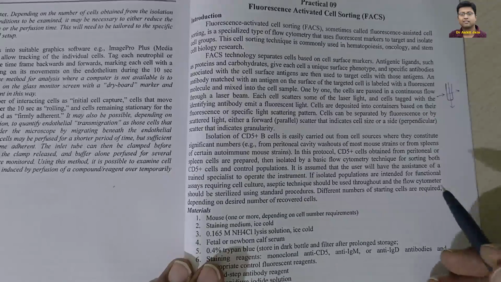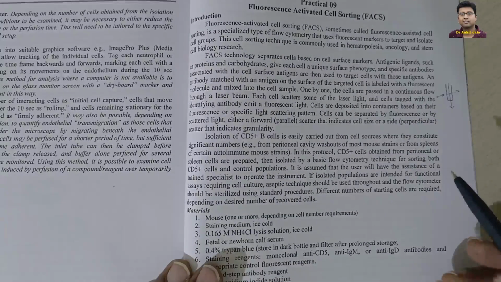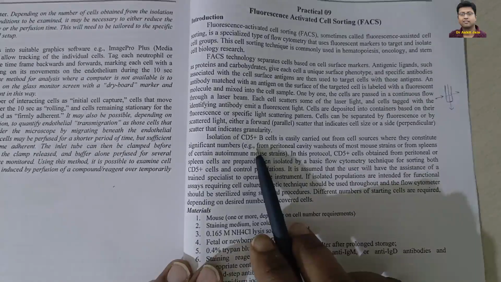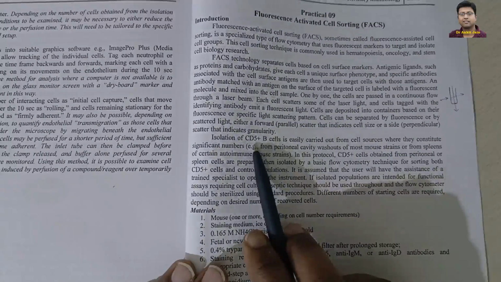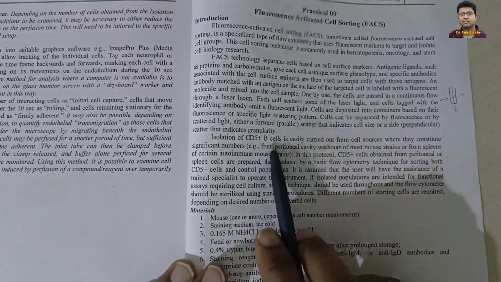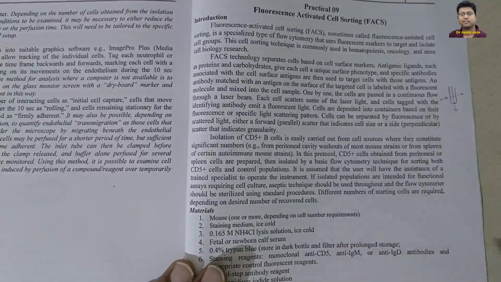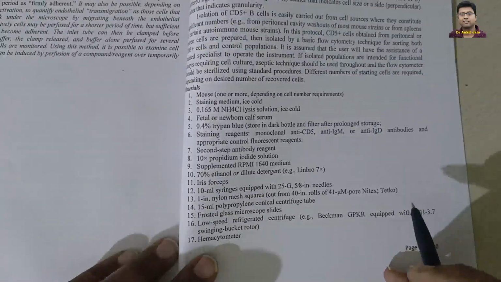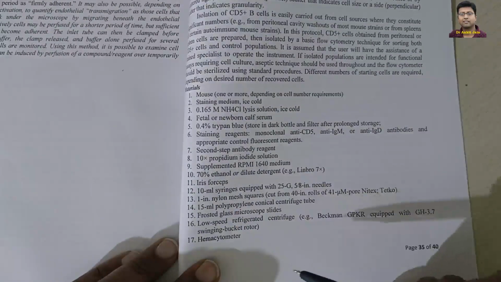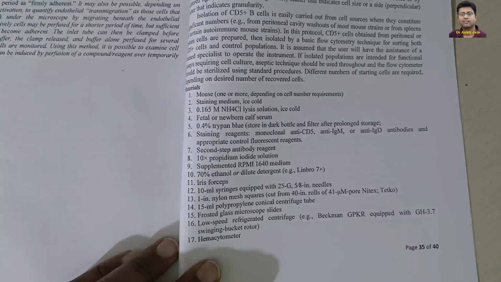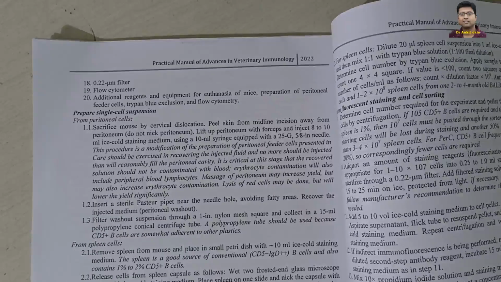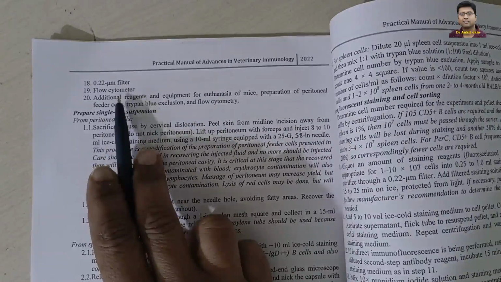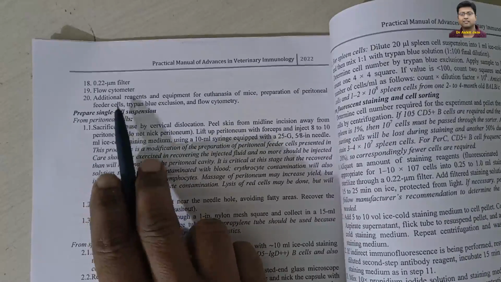So under this practical we have to separate and isolate CD5 B cells. CD5 positive B cells are to be identified with the help of a fluorescence activated cell sorting system. These are the following materials which are required during our experimentation. These are also items which are required, and it is a continuation of the previous page.